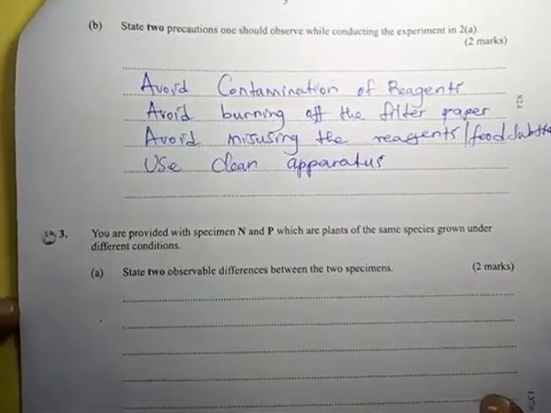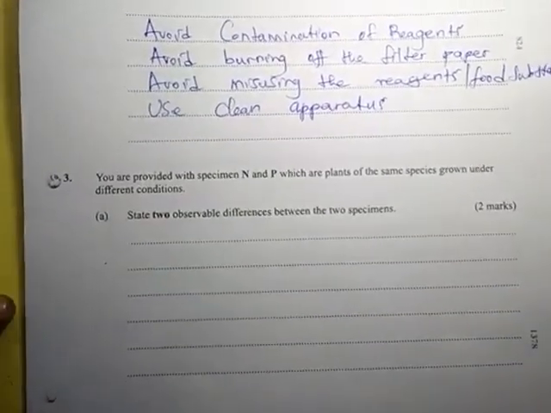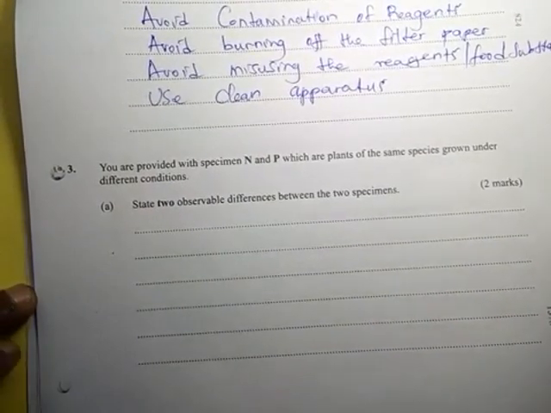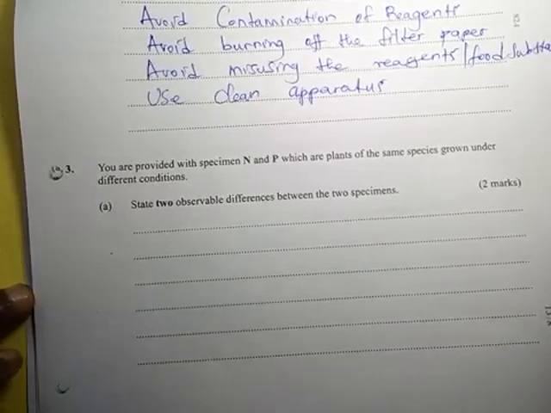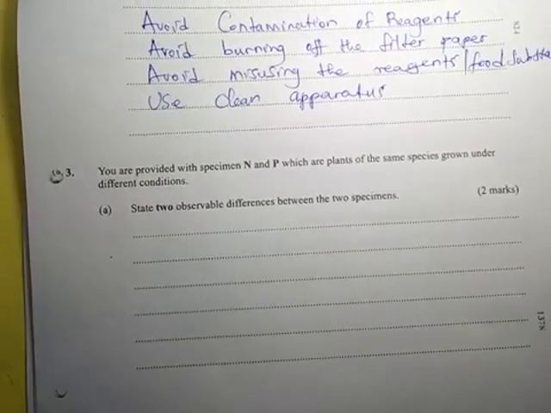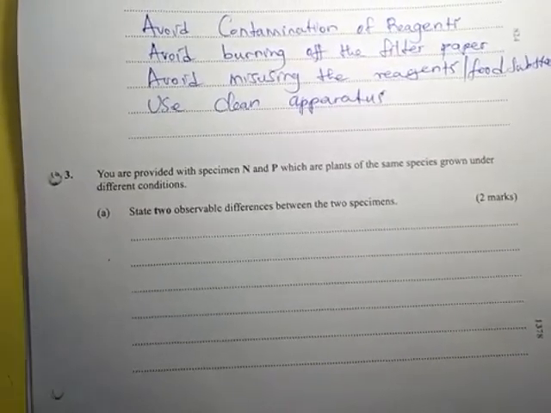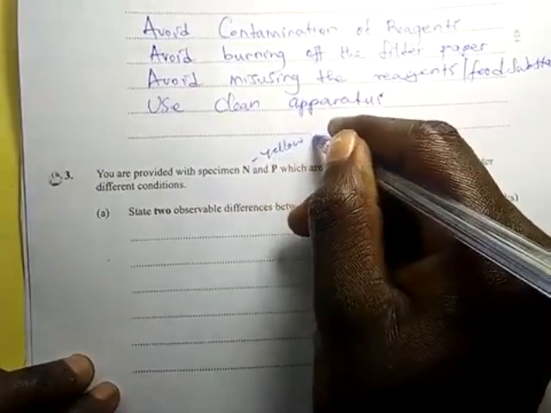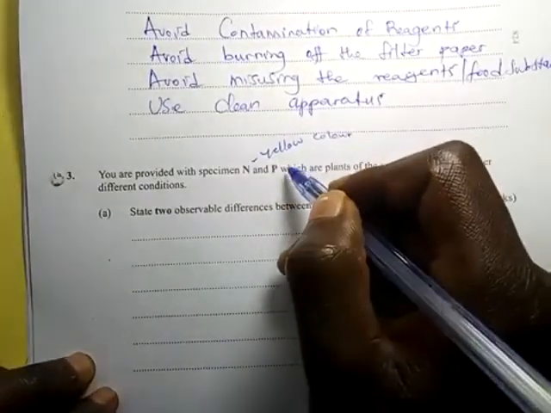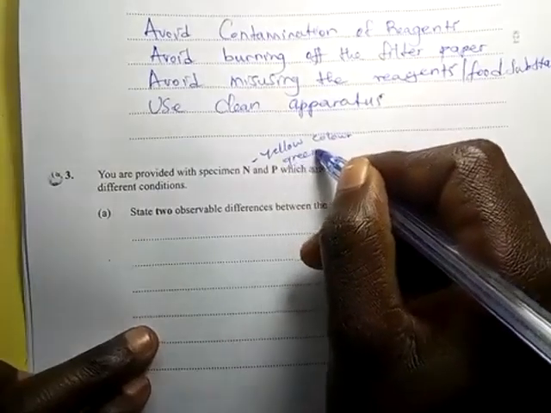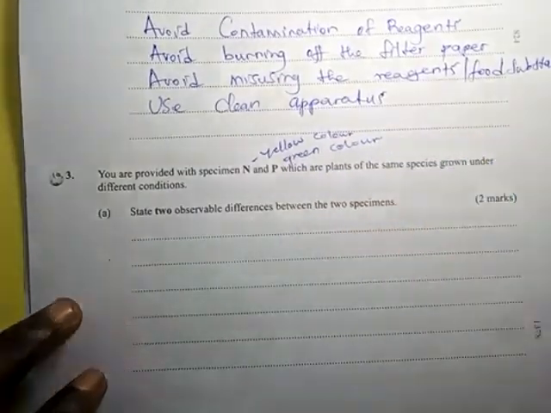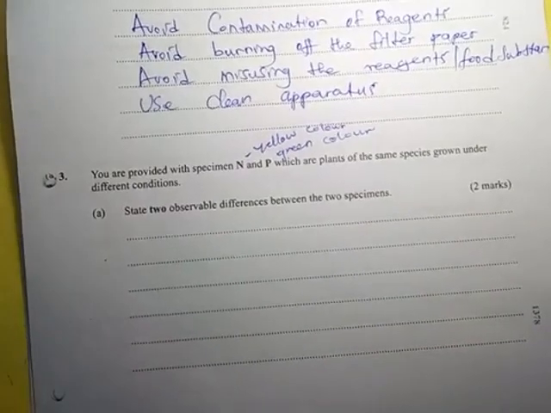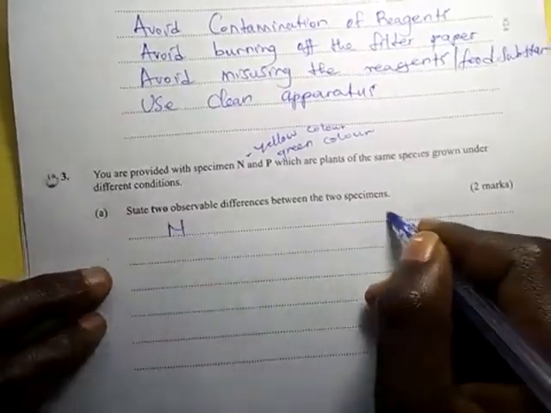Question 3 and the last one. You are provided with specimen N and P. Here specimen N was a leaf with yellow color, and P had green color. Therefore, you are told to state observable differences between the two specimens.